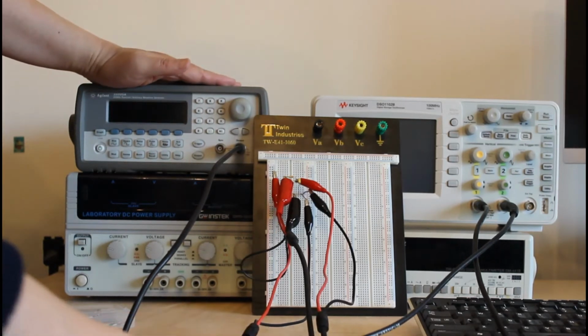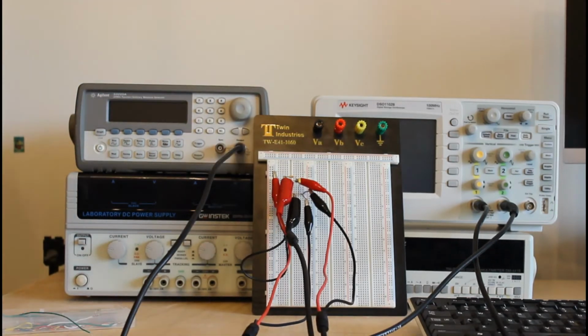function generator. So in this video, we're going to show how we create a 0 to 5 volts step function, which in other words, is a 0 to 5 volts square wave with a frequency of 100 Hz. So now let's turn on the power for the function generator.